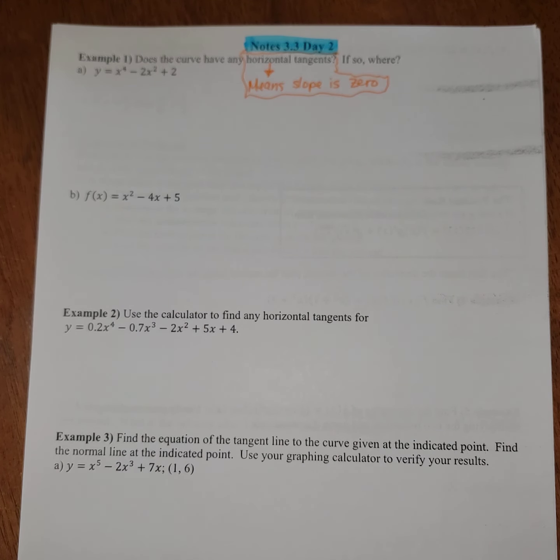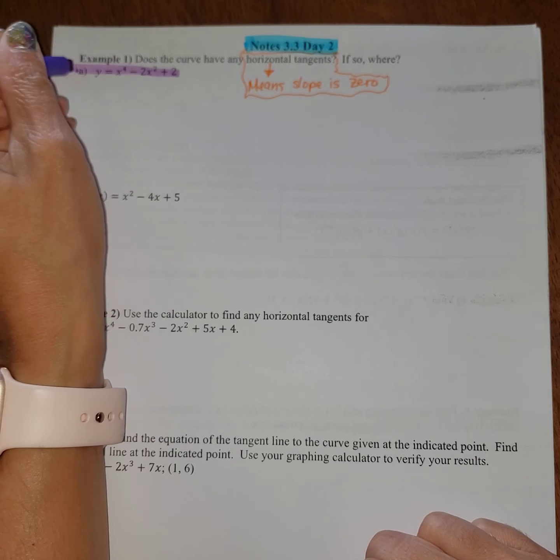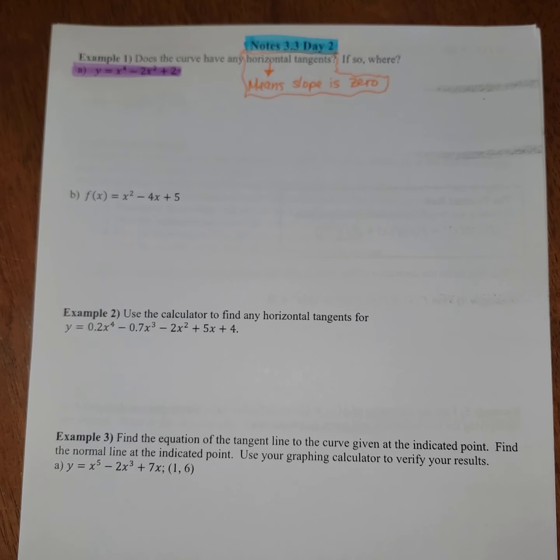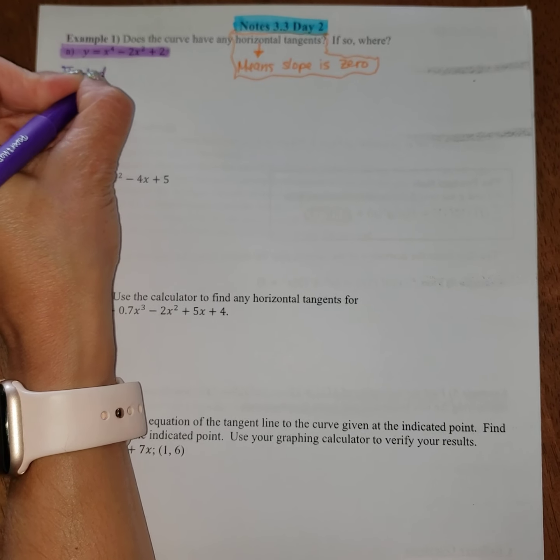So we have a series of steps that we're going to need to follow. And we're not doing all of these. I don't want it to be too long, so I'm going to do this one, but I'm not going to do B. Okay, so first of all, we need to find the derivative.